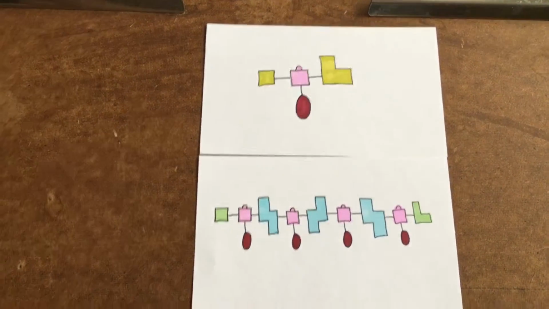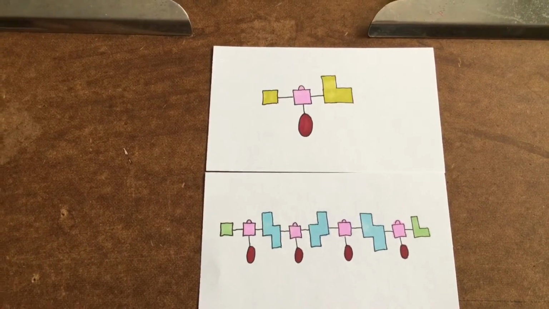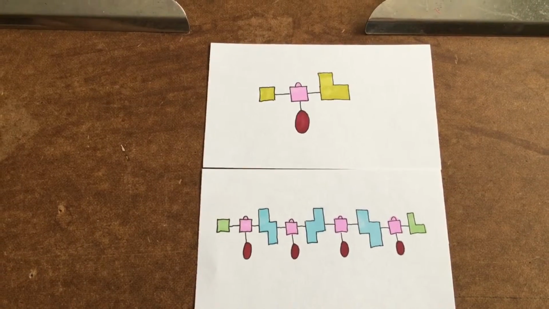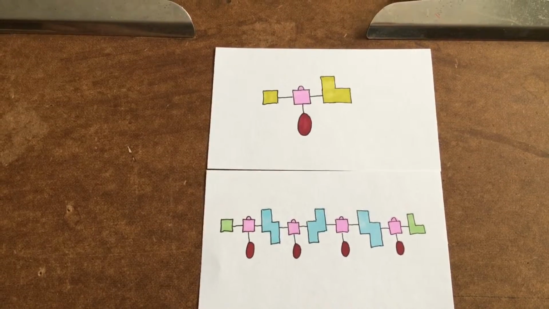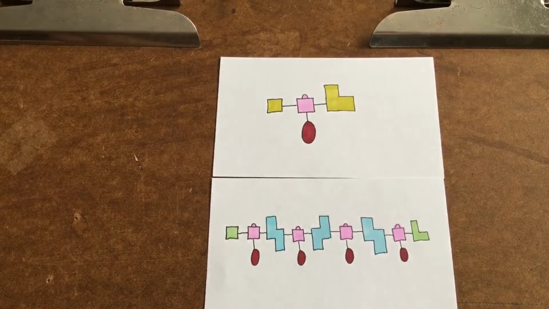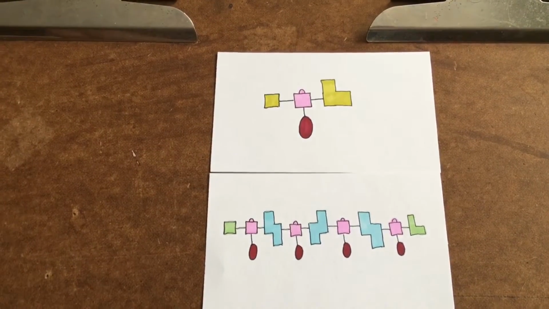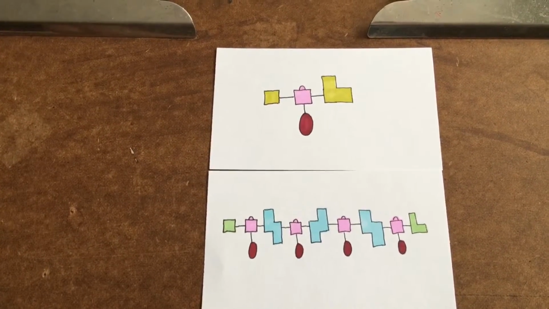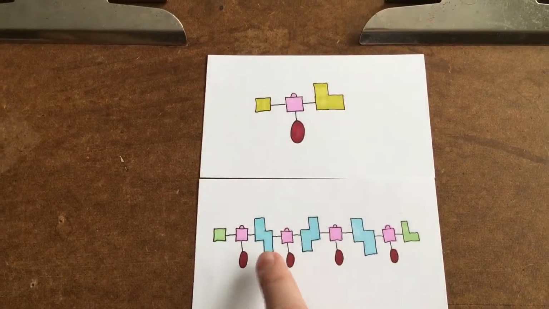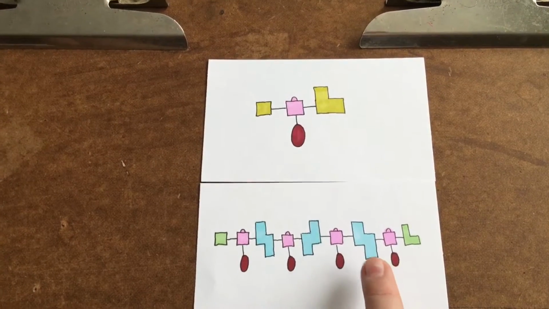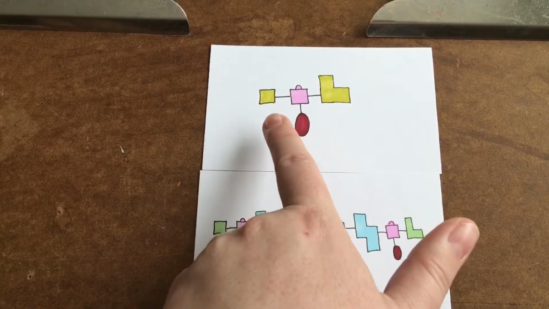So this is a short peptide chain. You can see how it looks kind of like Tetris. This would be 4 amino acids long. You've got the 4 red clumps hanging from the bottom of the pink carbon squares. On the left-hand side, you've got the same square, and on the right-hand side of each one, here, here, and here, you've got kind of a converted version of this guy, which attaches to this guy from the one next to it.